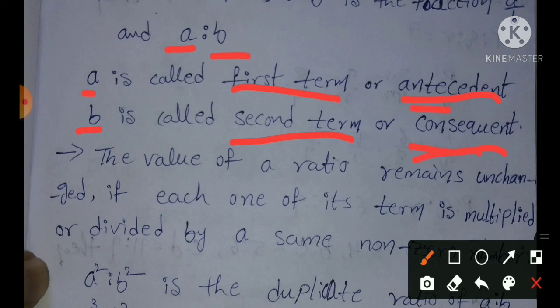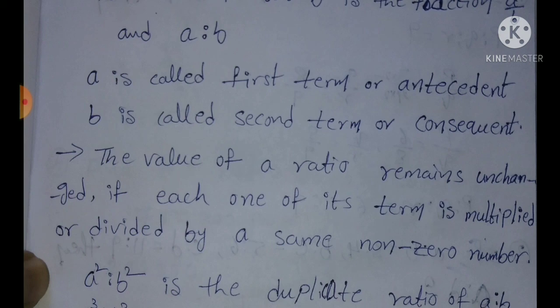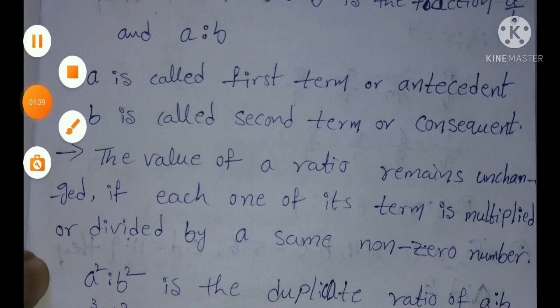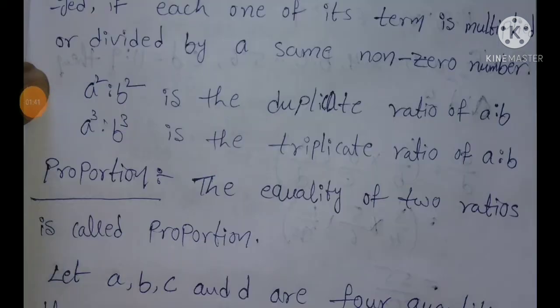The value of the ratio remains unchanged if each one of its terms is multiplied or divided by the same non-zero number. The value of a ratio remains unchanged if each one of its terms is multiplied or divided by the same non-zero number. Next, A square is to B square is nothing but the duplicate ratio of A is to B, and A cube is to B cube is nothing but the triplicate ratio of A is to B.